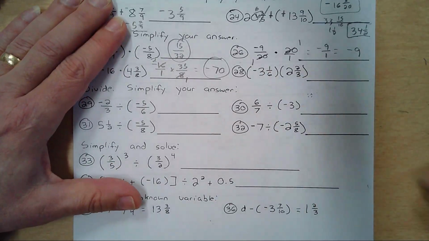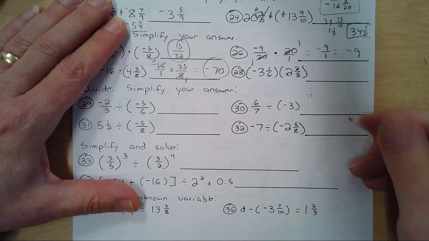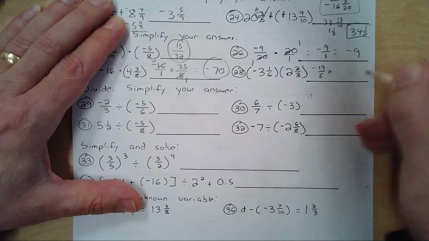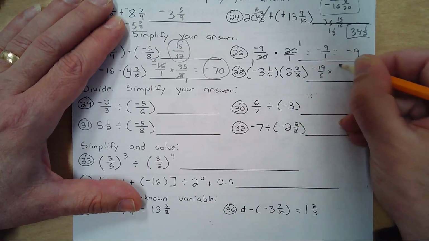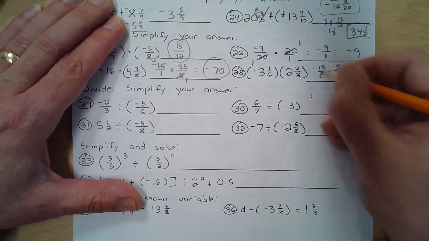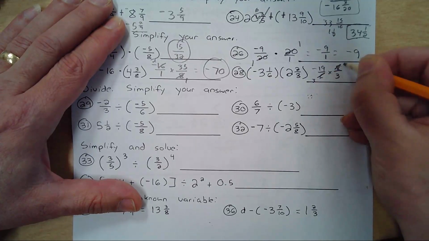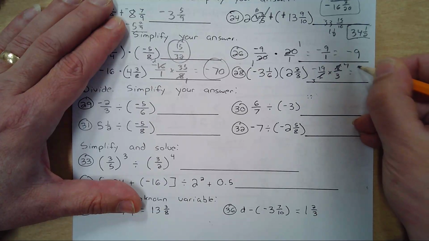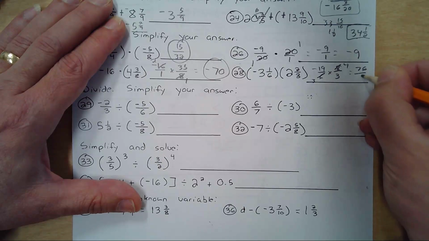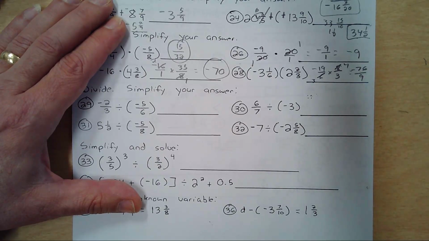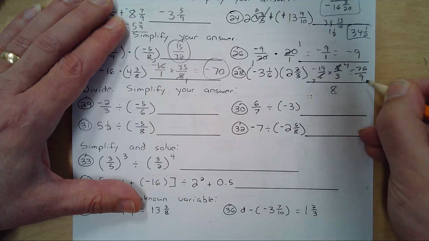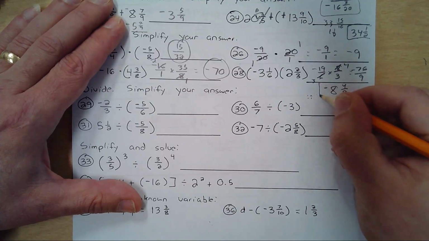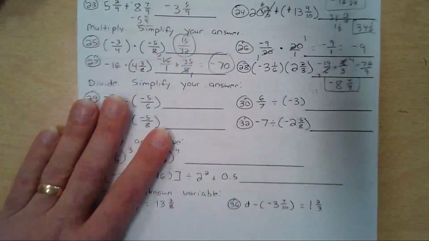Odd number of negatives, negative answer. 6 times 3 is 18, plus 1 is 19. 3 times 2 is 6, plus 2 is 8. Cross simplify. 76 over 9, I believe. Negative, simplify. 8 with remainder of 4. Negative 8 and 4/9. Right.